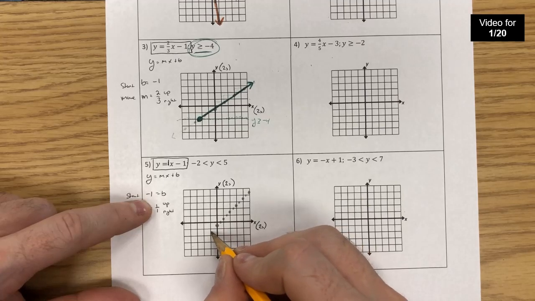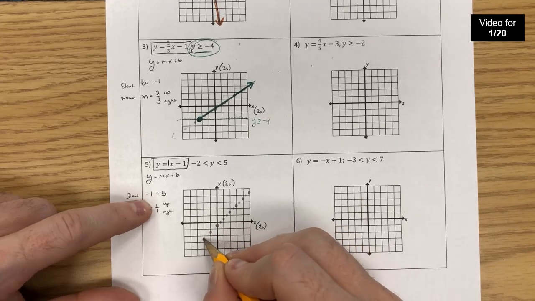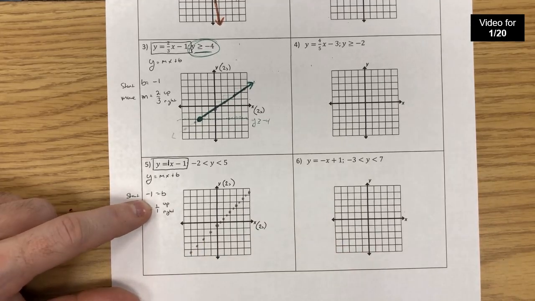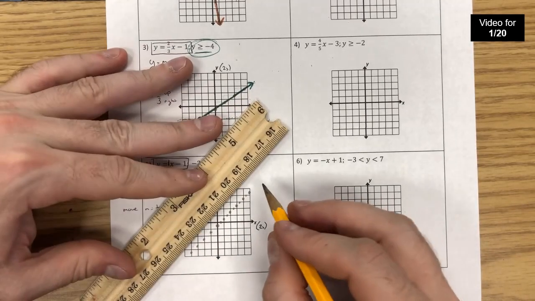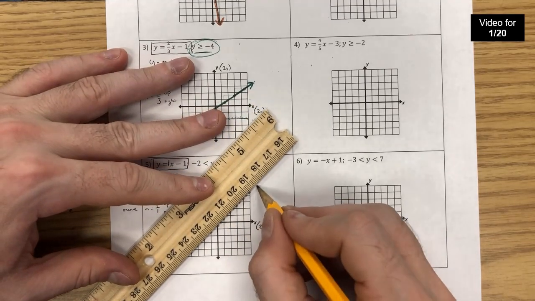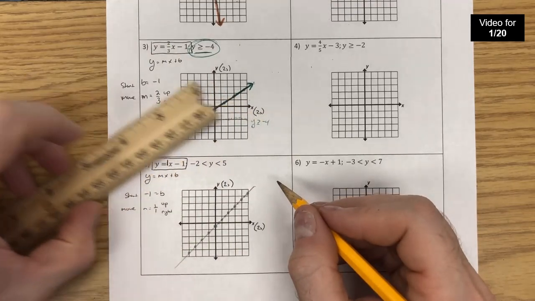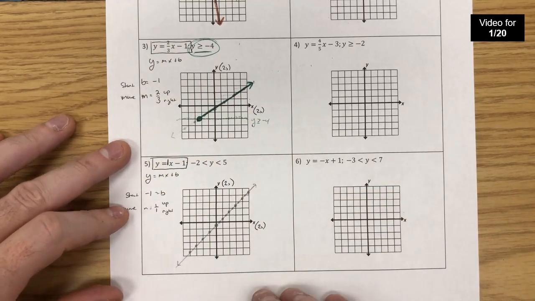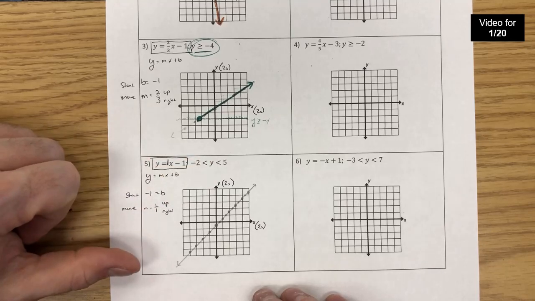So down 1 over 1. Down 1 over 1. Perfect. So that's going to give me a line that's going to go through all of these points. Just like that. But in this case, I have the 2 barriers.